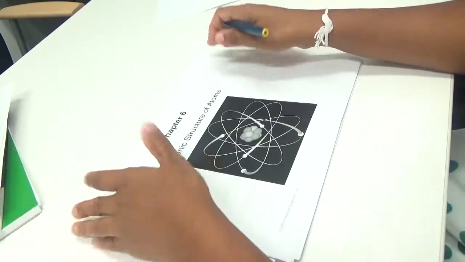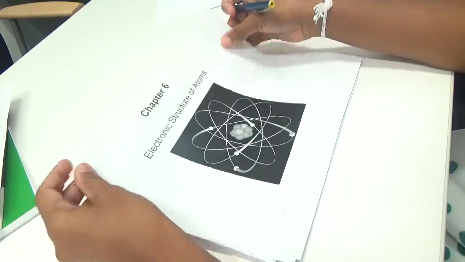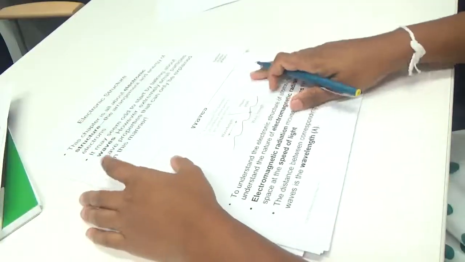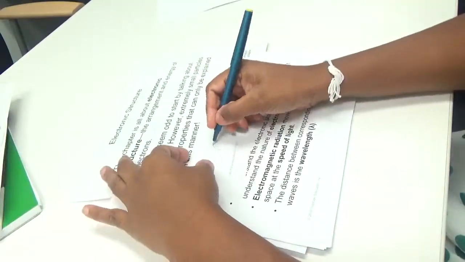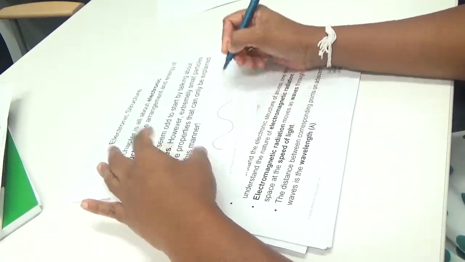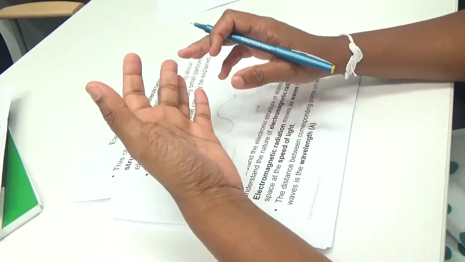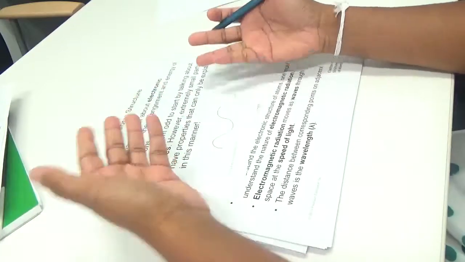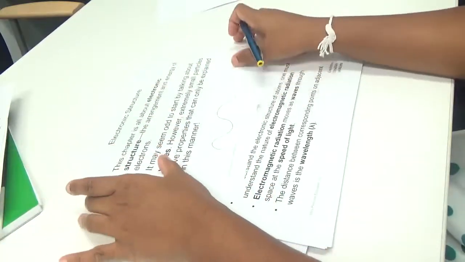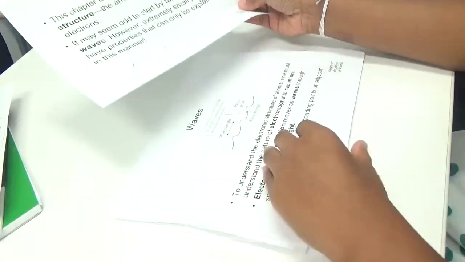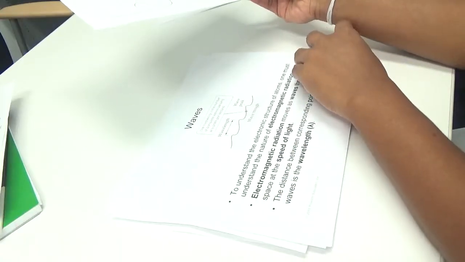We talk about properties of waves, and waves have properties including, this is a wave. A wave has properties like lambda, frequency and speed. All the electromagnetic waves have the same speed, which is 3 into 10 to the power 8.